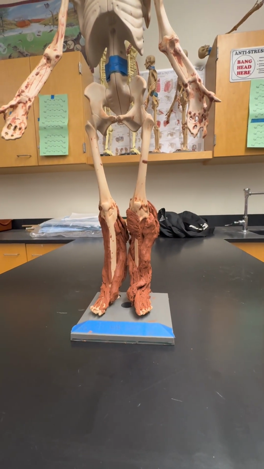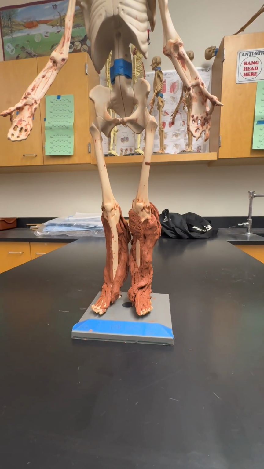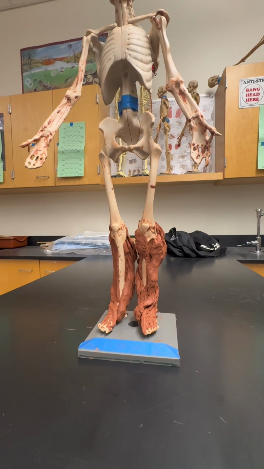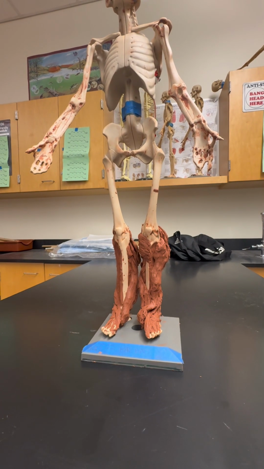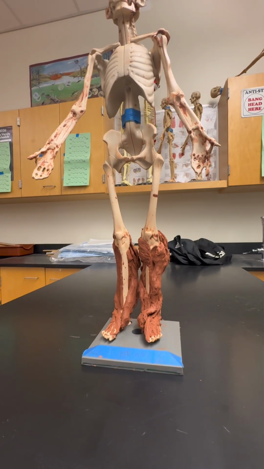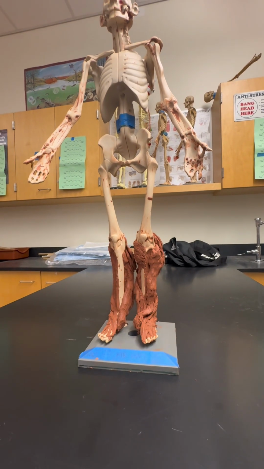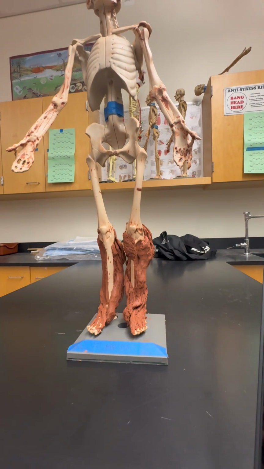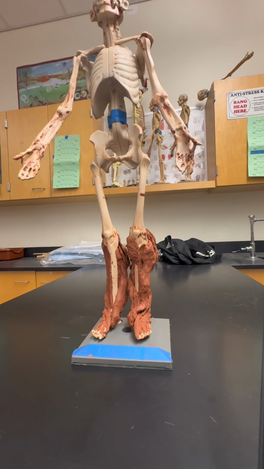The anterior compartment, the tibialis anterior, originates on the tibia and inserts on the medial cuneiform and first metatarsal. Its action is dorsiflexion and inversion of the foot. The extensor digitorum longus and extensor hallucis longus originate from the tibia and fibula and extend the toes while dorsiflexing the foot.